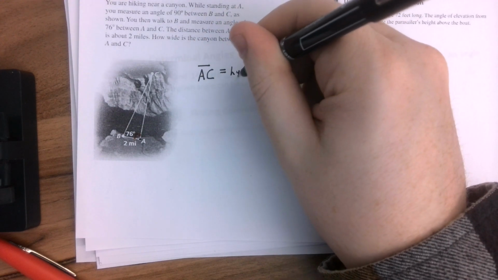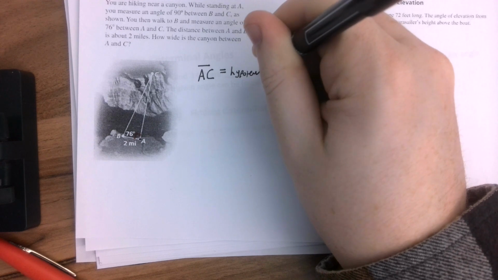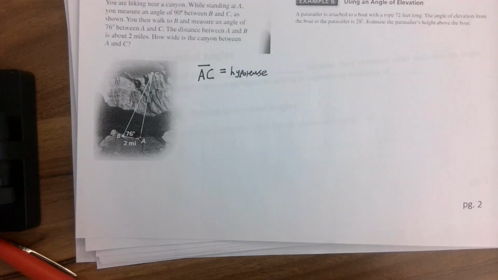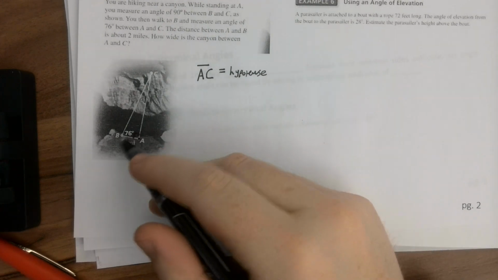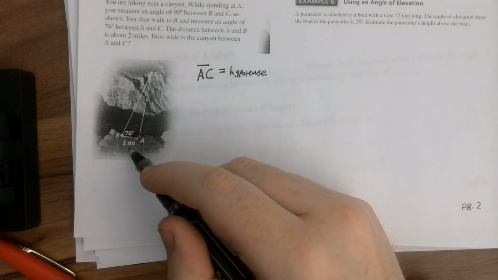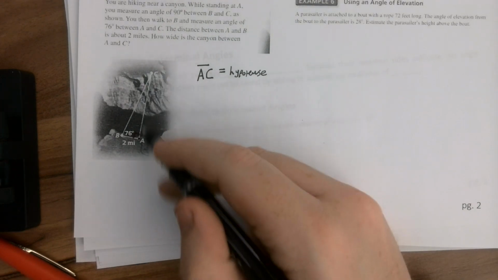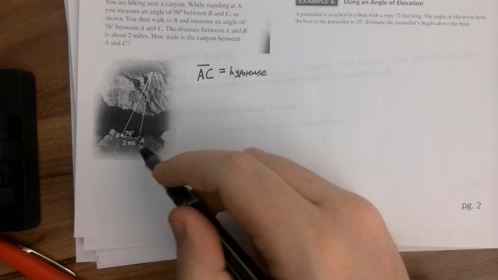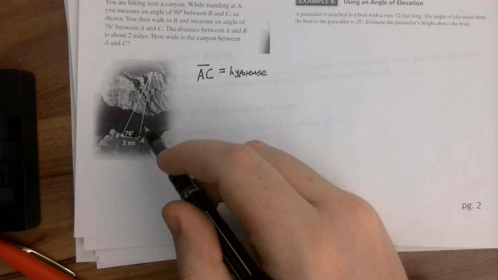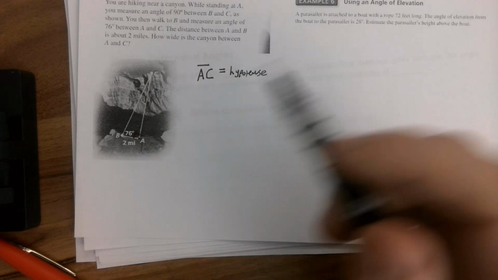That's our hypotenuse. So we really got to ask ourselves, what ratio involves this angle, this side, and our hypotenuse? Well, since 2 is adjacent to 76 degrees, oh, I apologize, y'all.